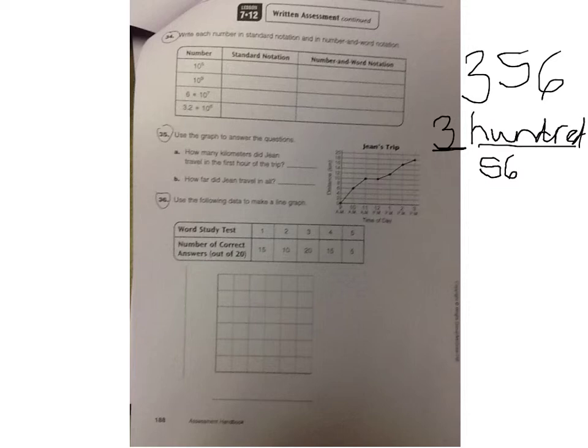Taking a look at 35, how many kilometers did Jean travel in the first hour? Thinking about where is the first hour and maybe subtracting your numbers. How far did Jean travel in all for part B? So looking from the beginning all the way to the end.